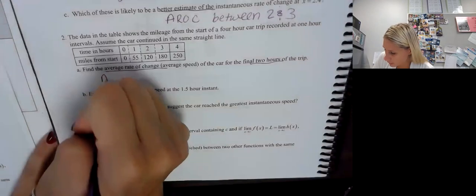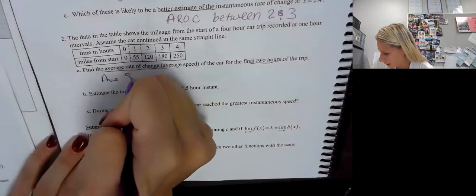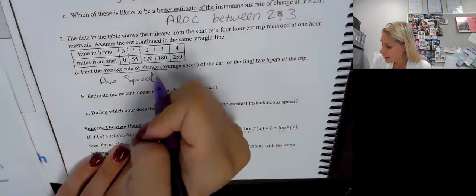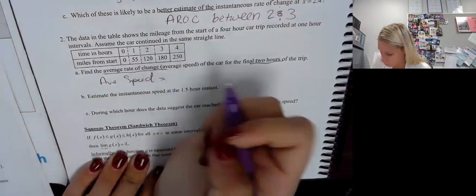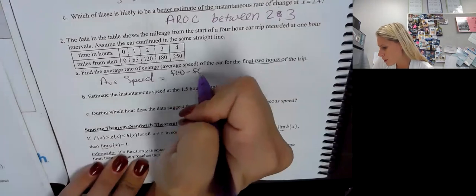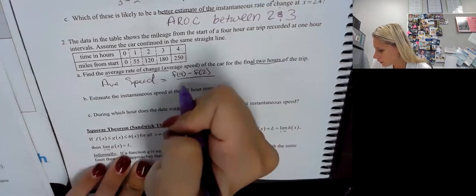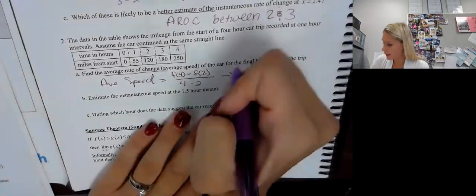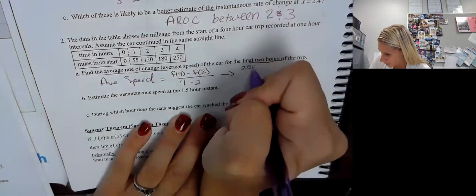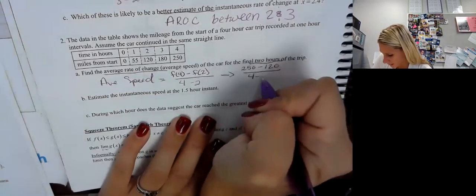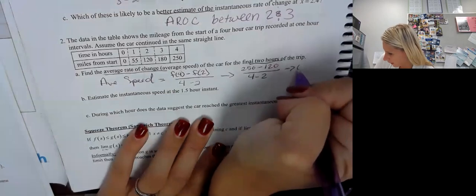Well, we have the average speed, and I'm going to label it as this so that my grader knows exactly what I'm solving for, average speed. And what I'm doing is the final 2 hours, well, that would be f of 4 minus, in the 2 hours, so that would go down to f of 2, all over 4 minus 2. Now, that gives us 250 minus 120 all over 4 minus 2, which equals 65.